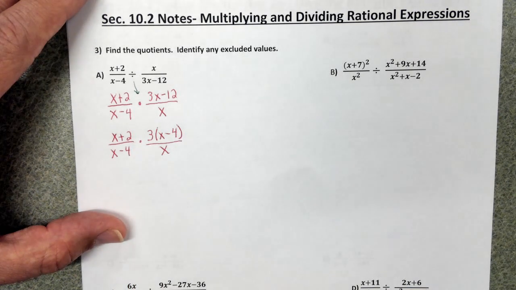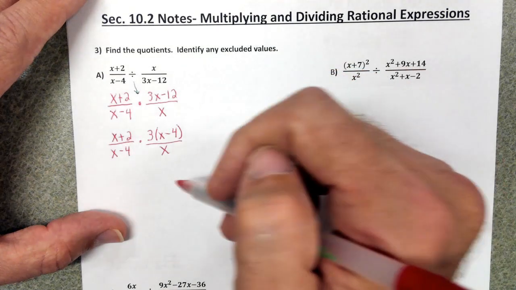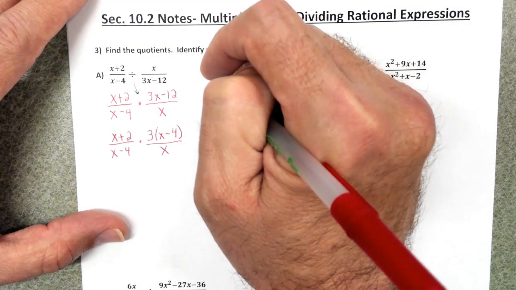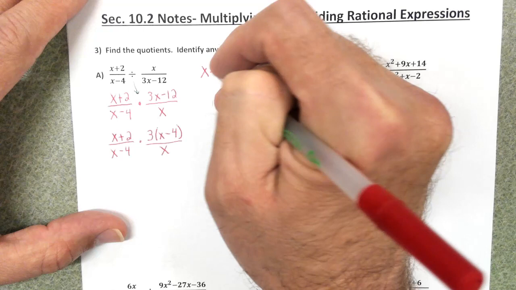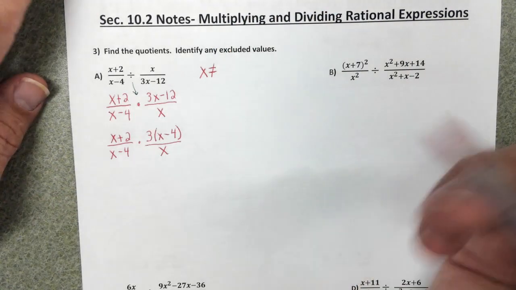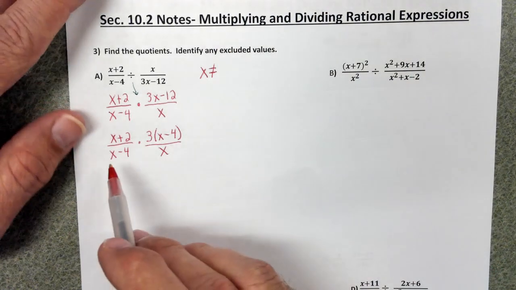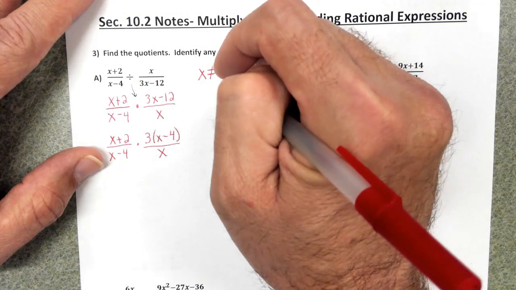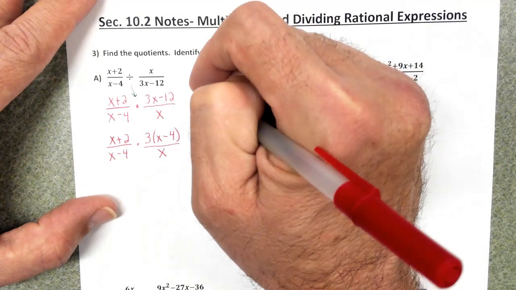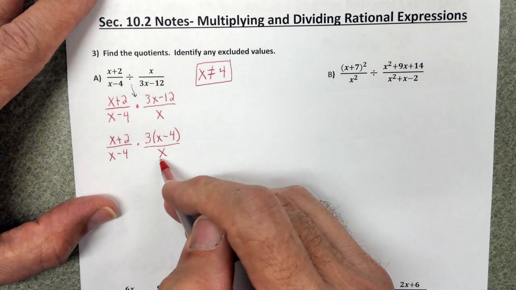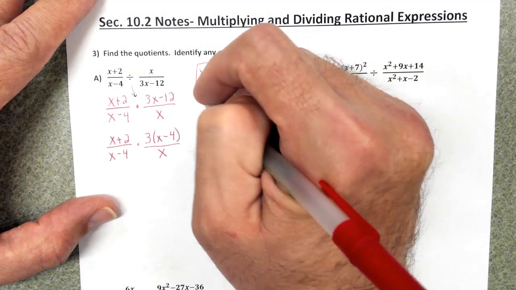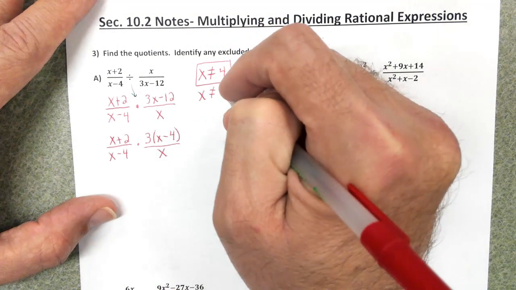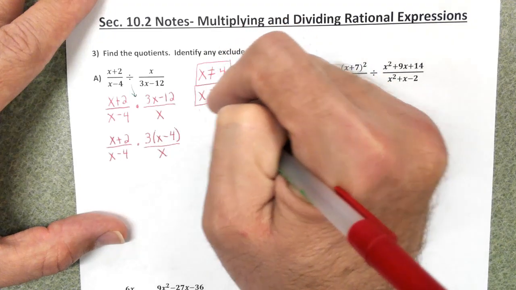Now that I've got this, I'm going to account for my excluded values. This is the one difference on division, other than having to flip the fraction. So I've got my x minus 4, so that would be 4, so that's one excluded value. For x, the only thing to make that 0 would be if x itself was 0, so x cannot equal 0. That's your second excluded value.